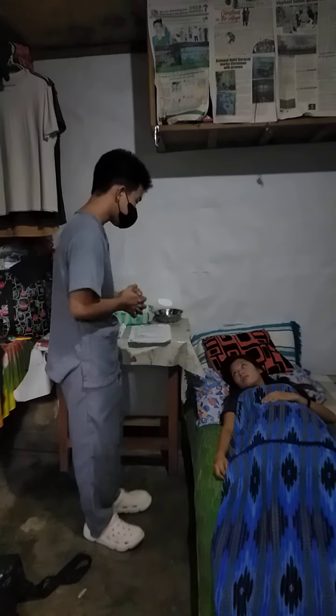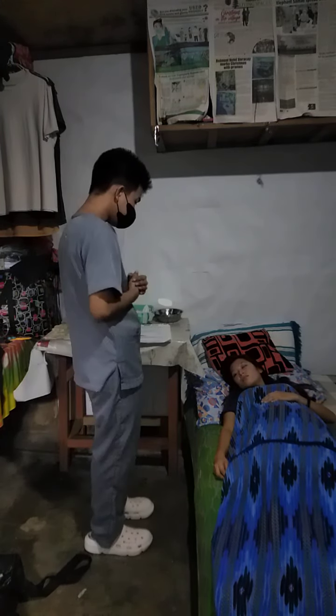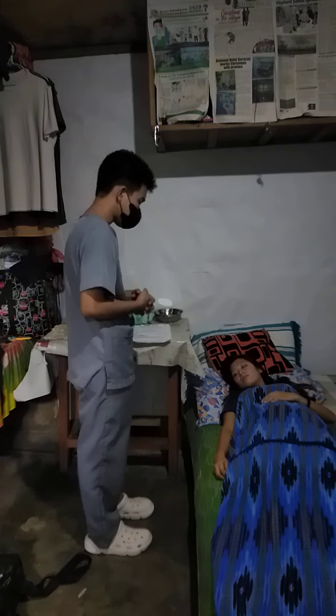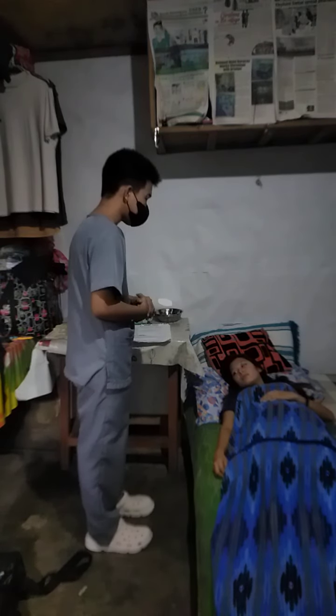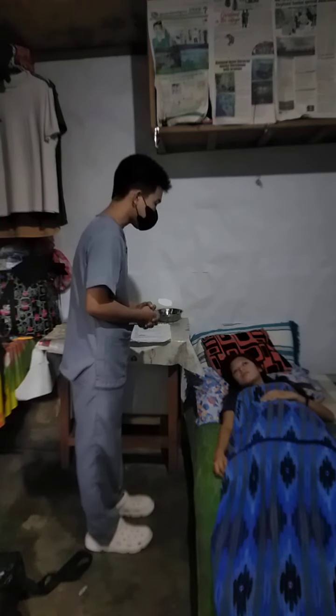So ma'am, may order po si Doc na mag-insert po ng NG tube. Uncomfortable po siya ma'am, pero need po siya ma'am sa condition niyo po ngayon. Makakatulong po siya ma'am para mapadali yung food intake at pag-administer po ng medications po. So, mag-operate lang po tayo mamaya ma'am.